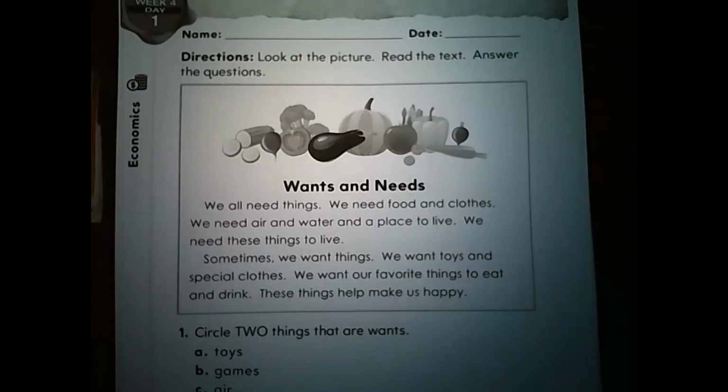Do I need a bigger TV? No. Do I want a bigger TV? Yes. If I have a small TV, is that going to stop me from eating or breathing or having a place to live? No, not at all. If I have a smaller TV, it's not going to stop any of that stuff that I need. A want is basically just something you can get by without.